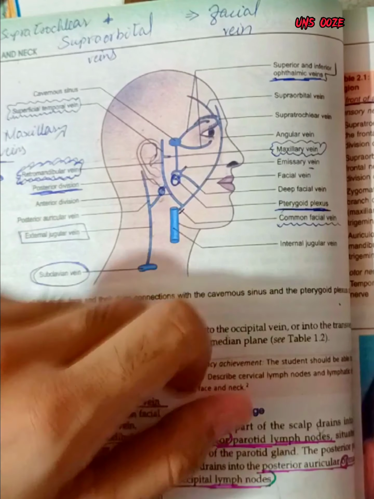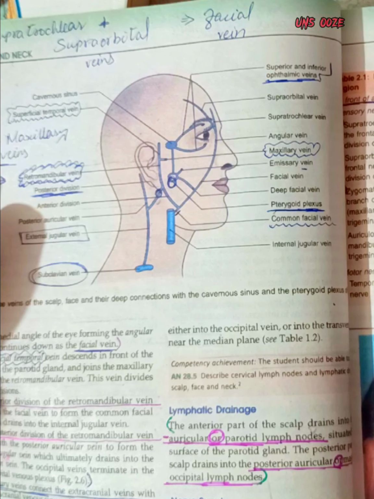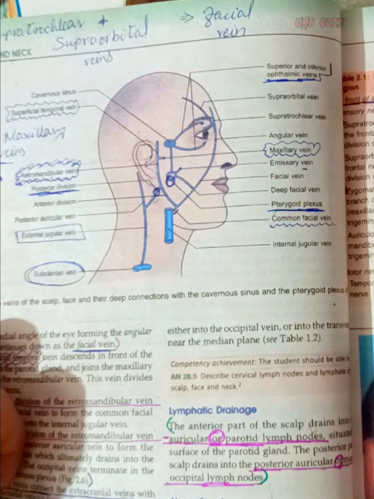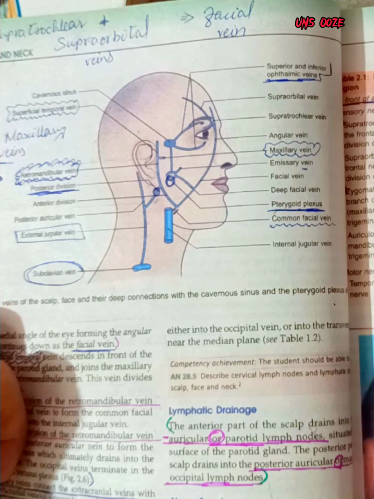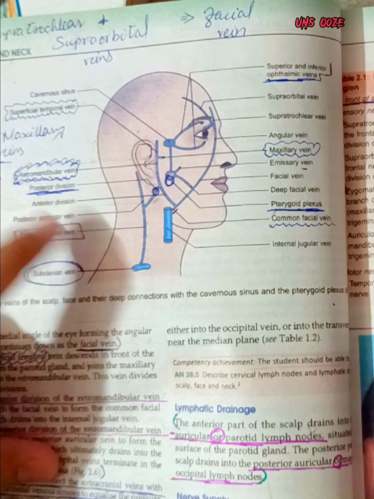So this is almost all about the venous drainage of the scalp, face, and the deep connections. Now I have given you the overview. So now move toward the nerves of the superficial temporal region.